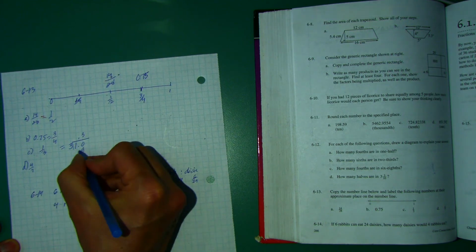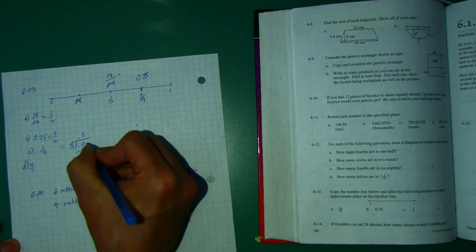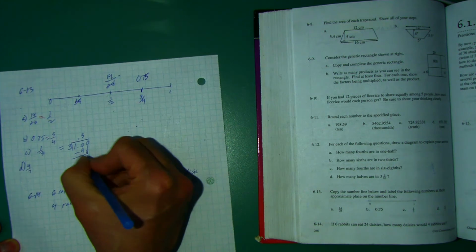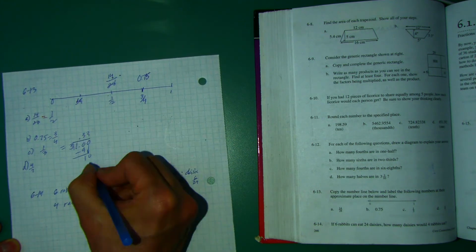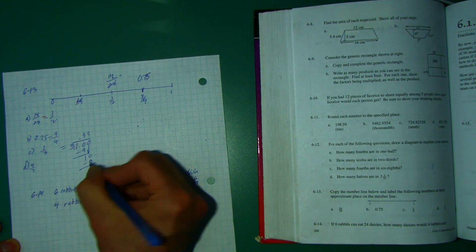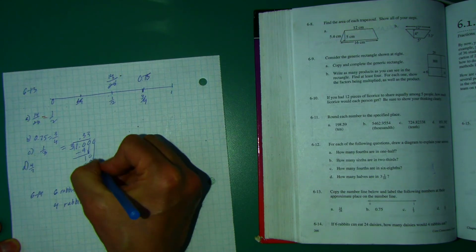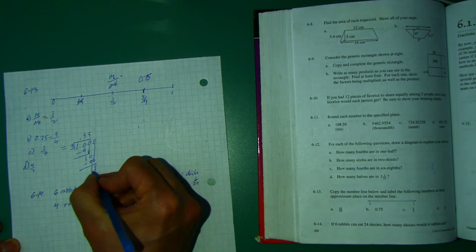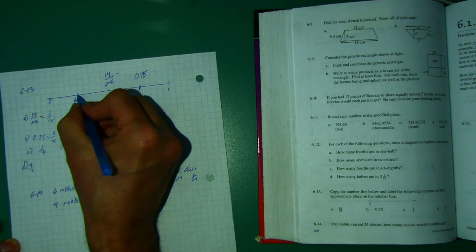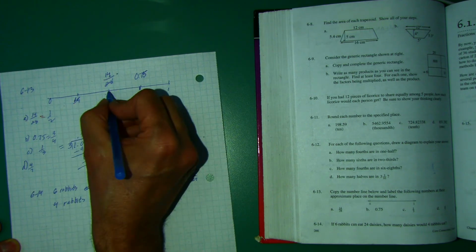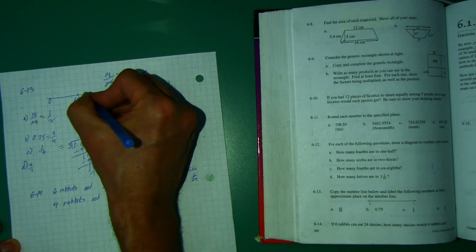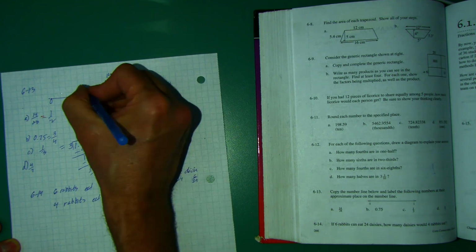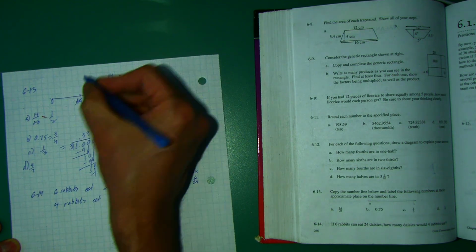3 times 3 is 9. I get a remainder, so I add a 0. 3 goes into 10 3 times. 3 times 3 is 9. Didn't I just say that? I get a remainder, so I add a 0. Will that ever end? No. So 0.33. So this is 0.25. This is 0.50. 0.33, I'm going to say it's right around here and say this is my 1/3.